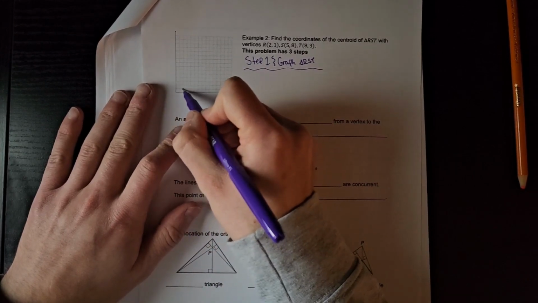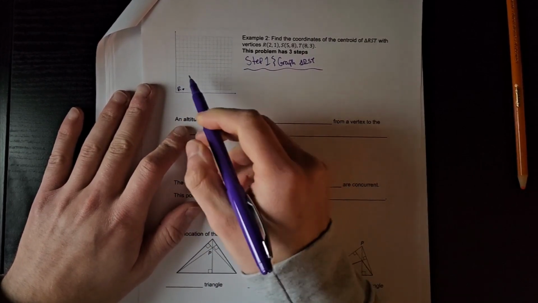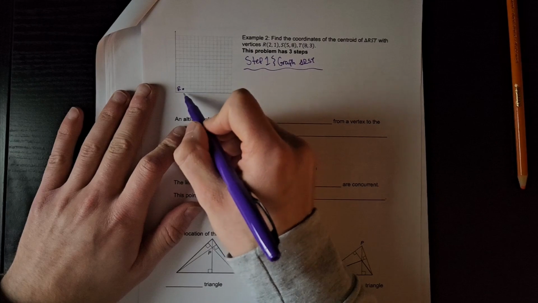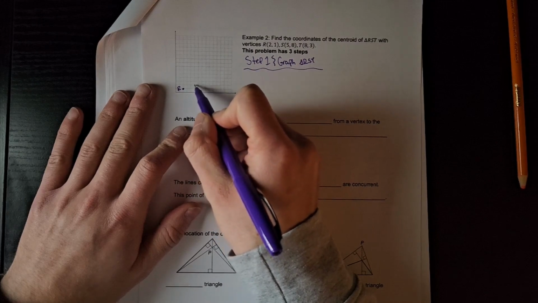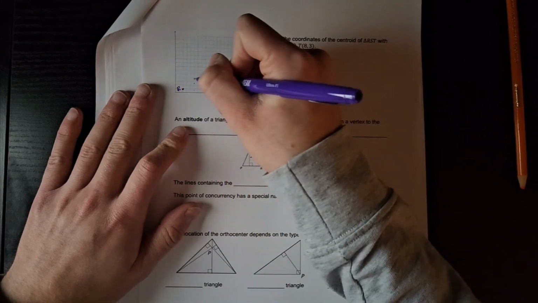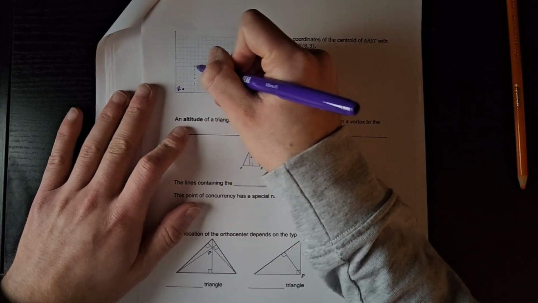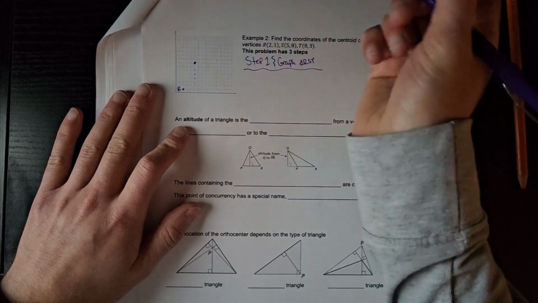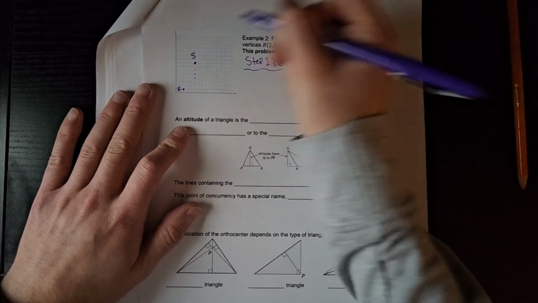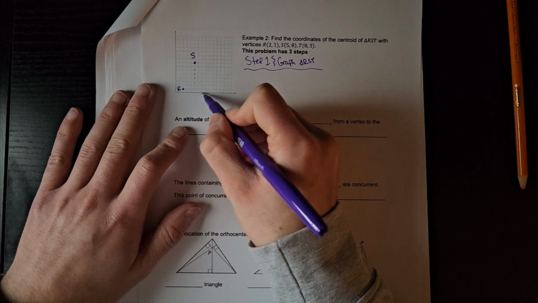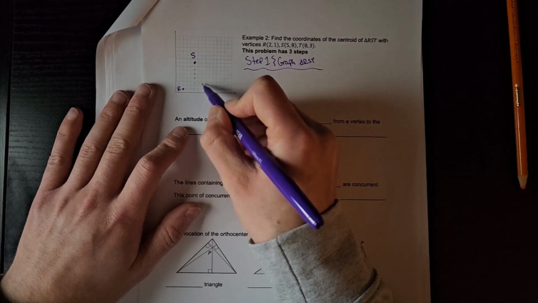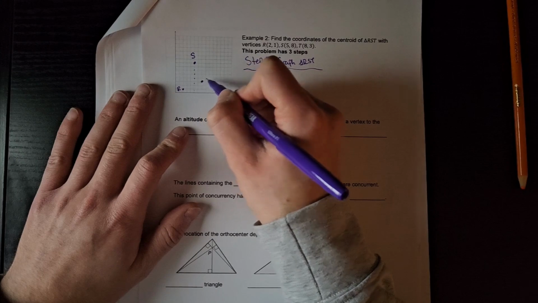So 2 over, up 1, that's R. So we got to go 5 over, so 3, 4, 5, then up 8: 1, 2, 3, 4, 5, 6, 7, 8. And that's S. Then T, it's 8: 6, 7, 8. Up 3: 1, 2, 3. I almost put it at 2. Maybe a T.